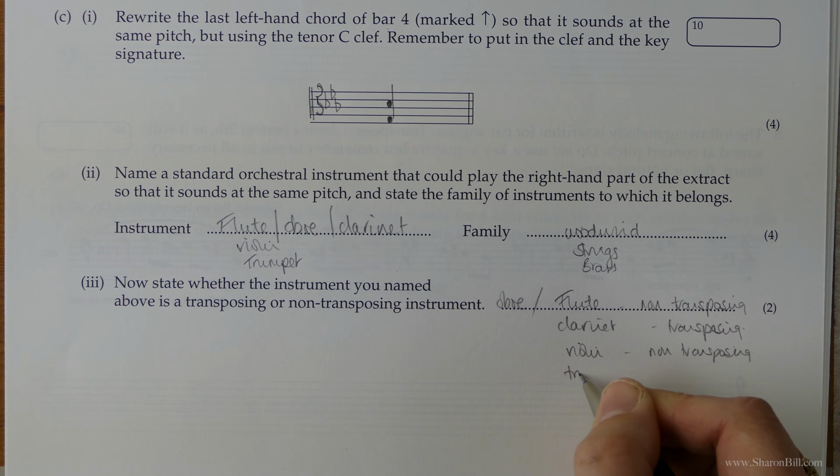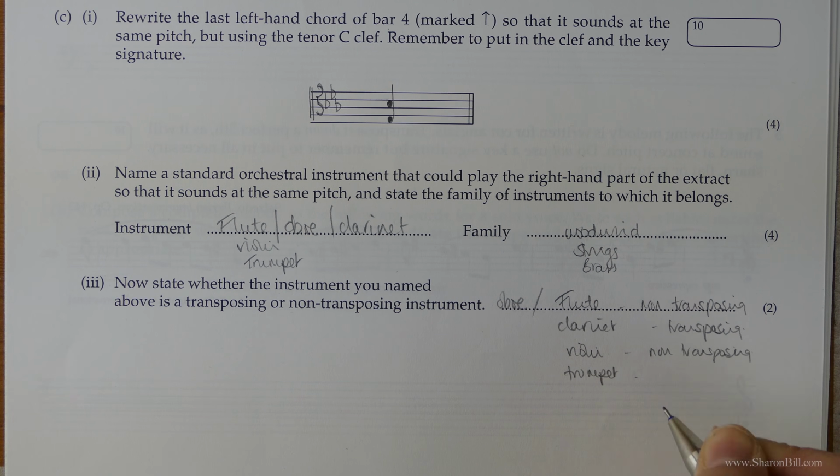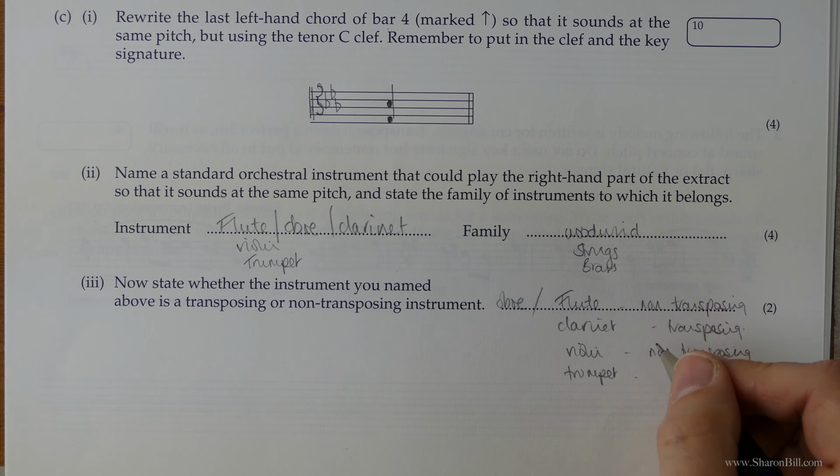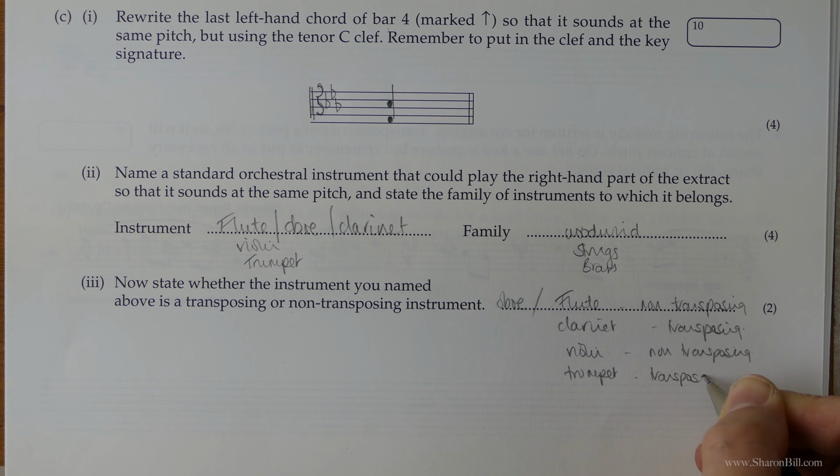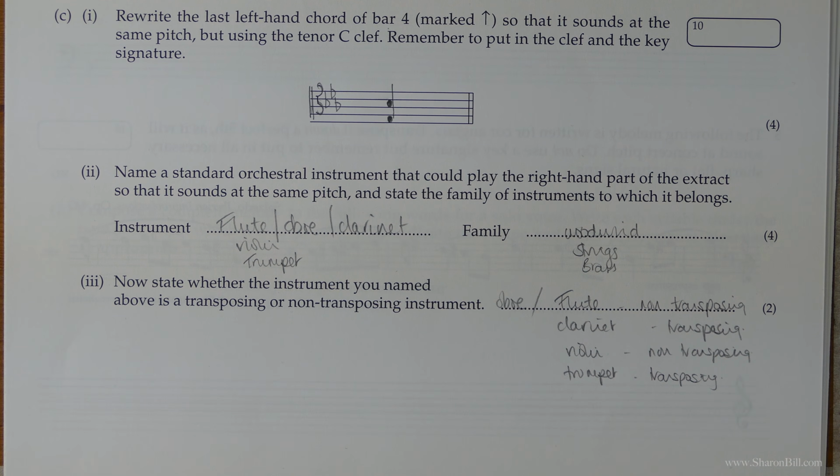And the trumpet, now I'm not very into brass, but as I'm aware of it, the trumpet is a transposing instrument and it's normally in B flat. So you've got lots of options there, you just need to pick one. That's the end of that question.